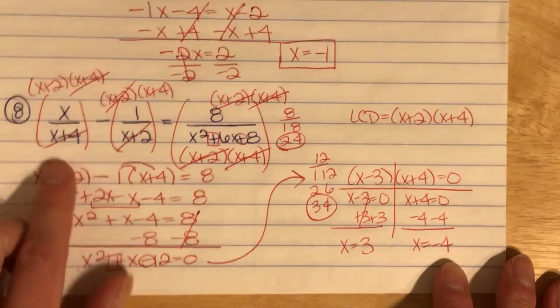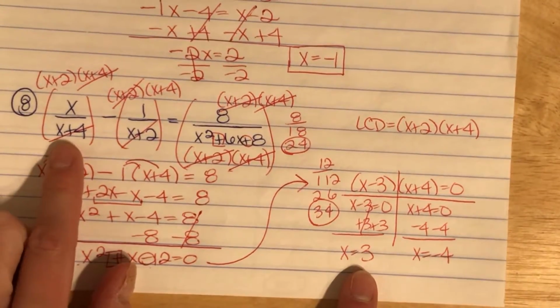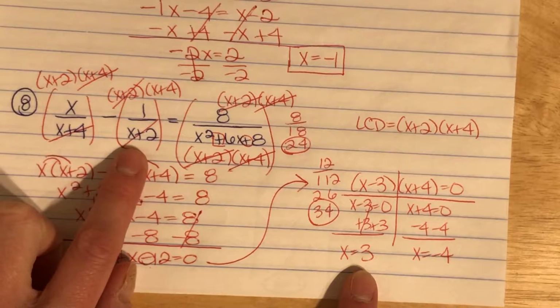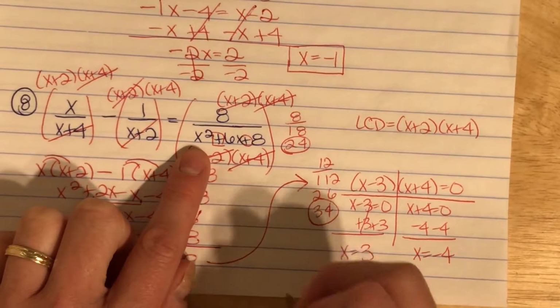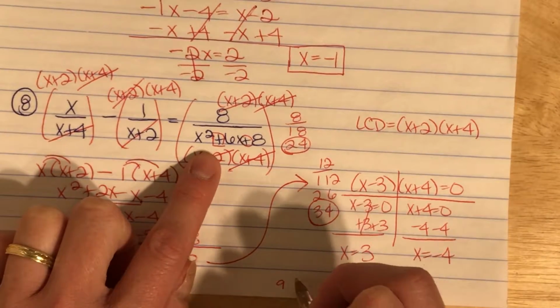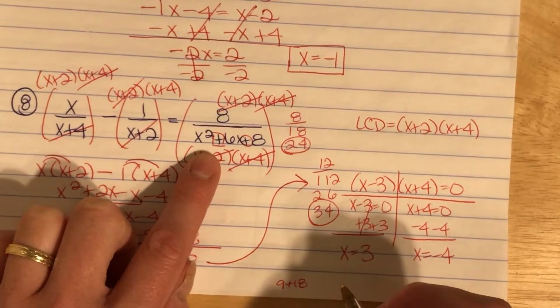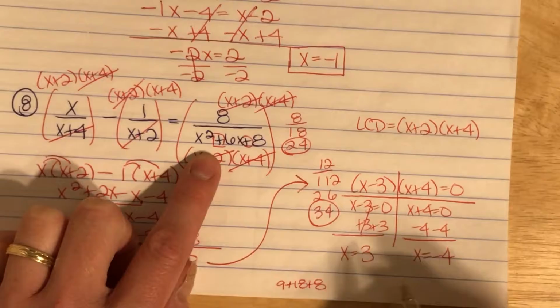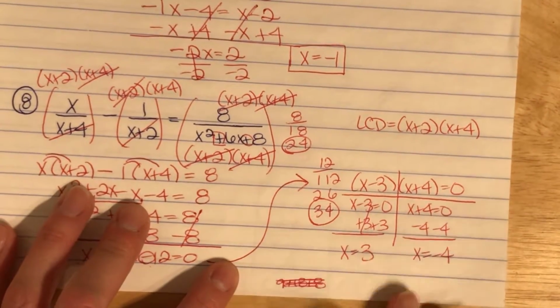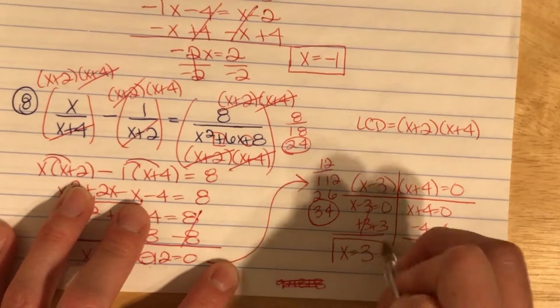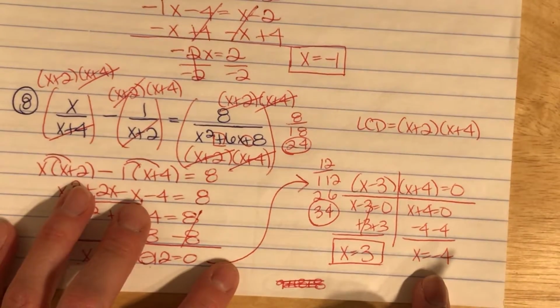Now we have to check our solutions. When I plug 3 in, I get 7, 5, 9, plus 18, plus 8. Well, I know that's not going to equal 0, so I don't really have to find the sum. So 3 is okay, so we can box that one off. Now let's go to negative 4.